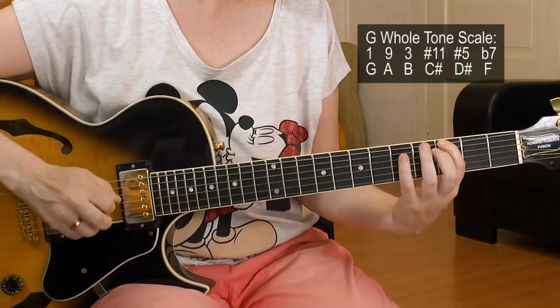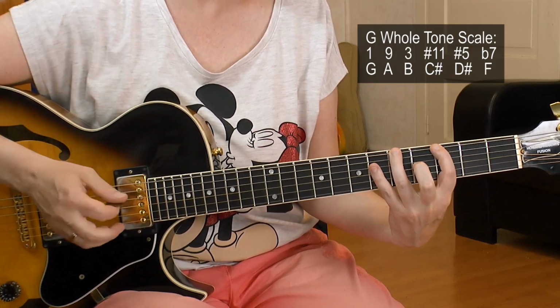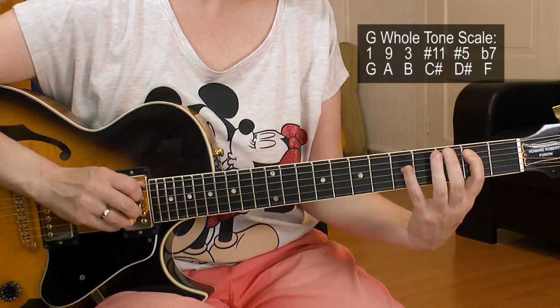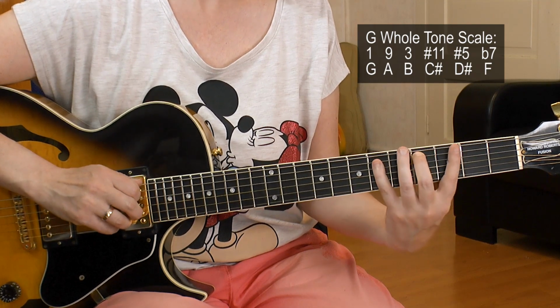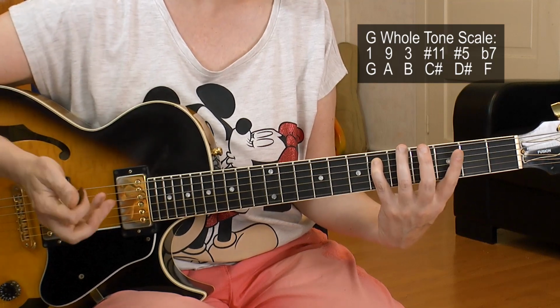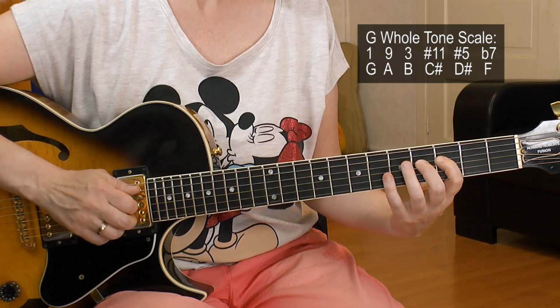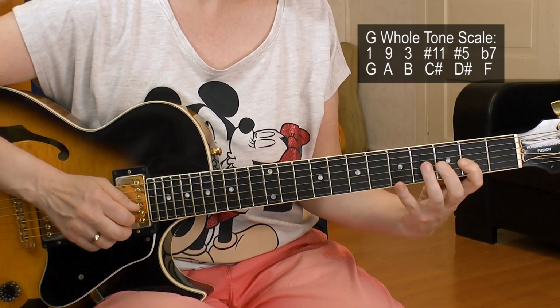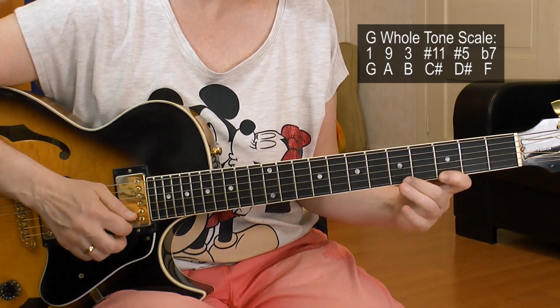The whole tone scale is a symmetrical scale consisting only of, you guessed it, whole tones. We start on the G again, of course, and we get an A, which is the 9th, so it's not altered. Then we have the B, that's the 3rd. C sharp, the sharp 11, that is. D sharp is the sharp 5 or flat 13. And the F, of course, is the flat 7. And then we continue, G, A, B, C sharp, D sharp, F, G, A, B.